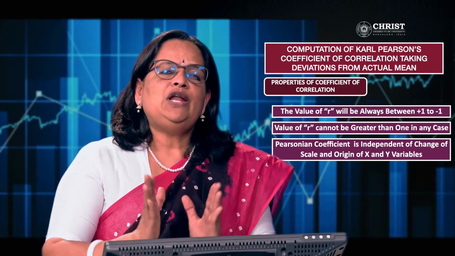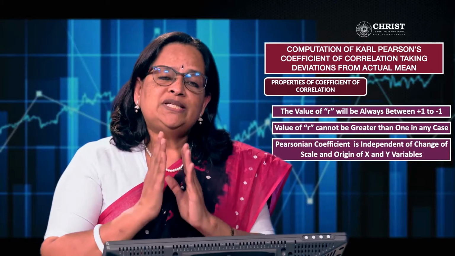For x values and y values, we can add certain values, we can subtract certain values. Then if you calculate for the two sets of values, the given set and the converted set, the value of r will be the same. So that is an important property: Pearsonian coefficient is independent of change of scale and origin of x and y variables.